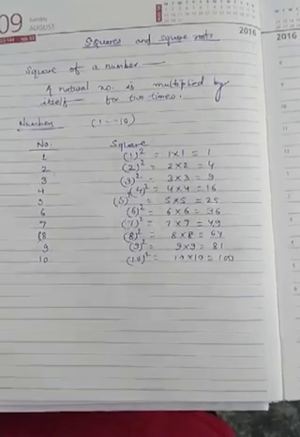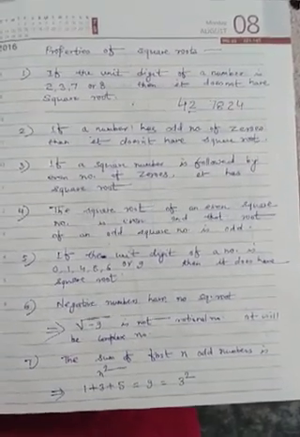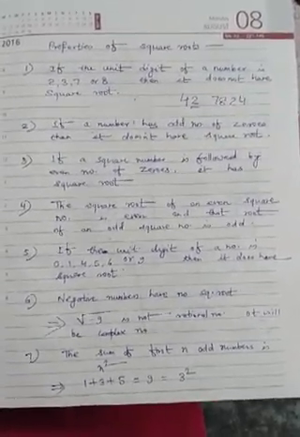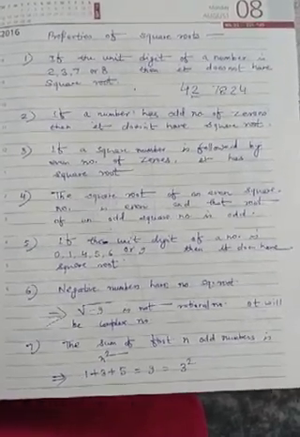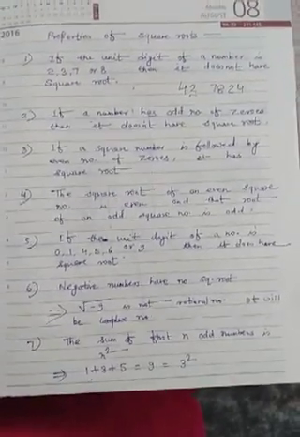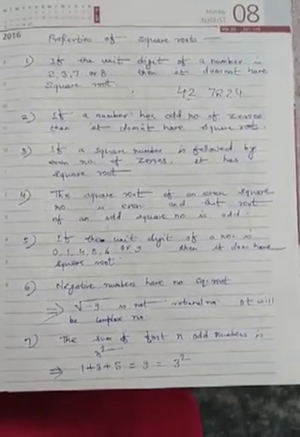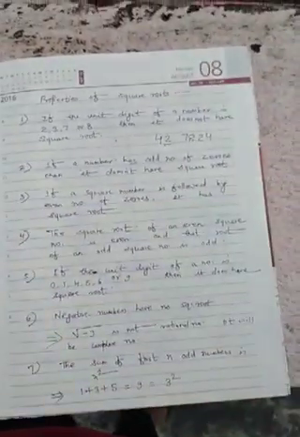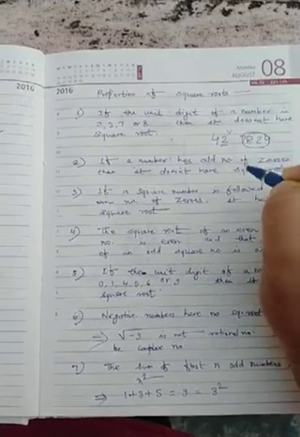We must have a strong look at the properties of square roots as well. So here I have noted down a few of the properties of a square root which are essential for your course. The first property is, if the unit digit of a number is 2, 3, 7 or 8, then it does not have a square root. Any natural number ending with 2, 3, 7 or 8 does not have a square root, students. For example, I have written 42. The number is ending with the digit 2, so this cannot be a perfect square number. Alright?